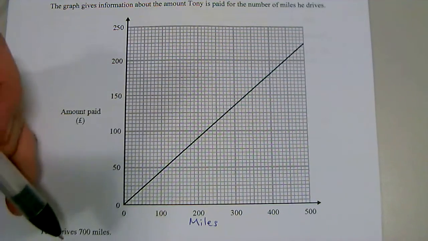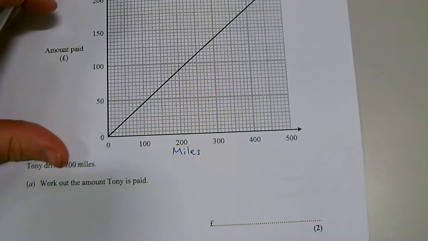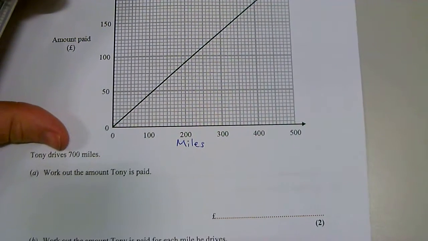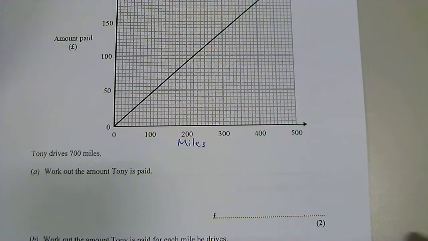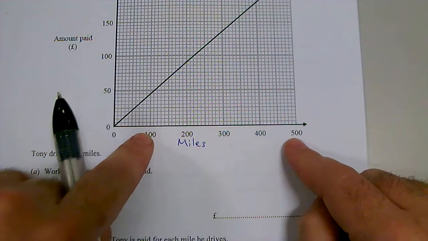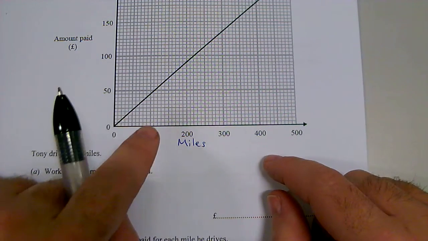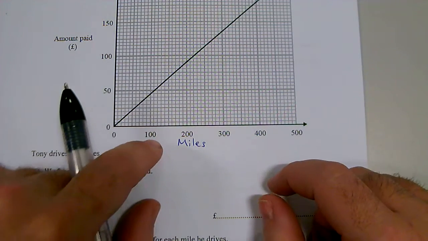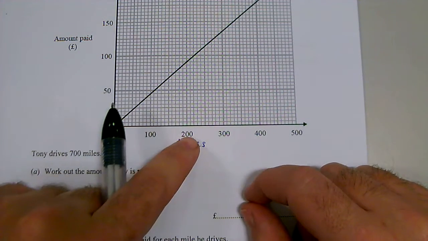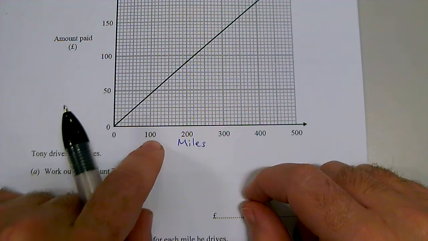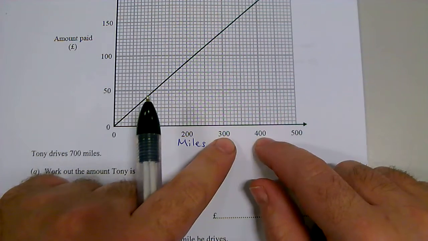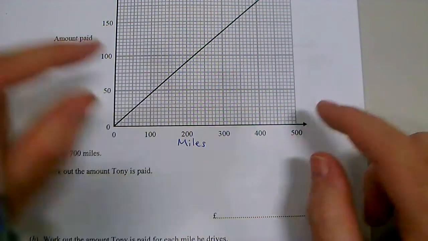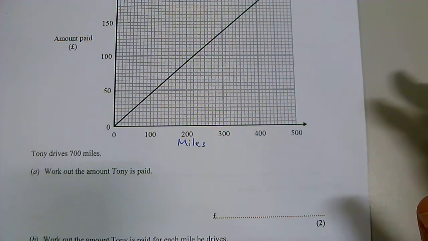So the next part says Tony drives 700 miles. Work out the amount Tony is paid. Now you've got two options here. You could think of how you can make 700 using these numbers here. So for example, you could use 100 7 times, or you could use 200 3 times and then 100 once. You could use 300 and 400 added together. You could use 500 and 200 added together. It is up to you.